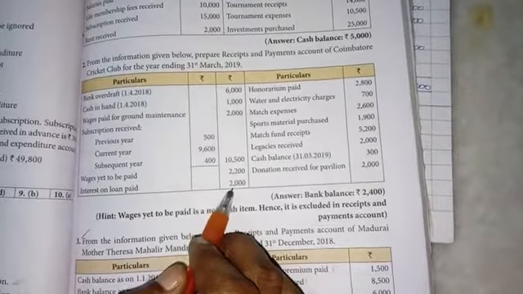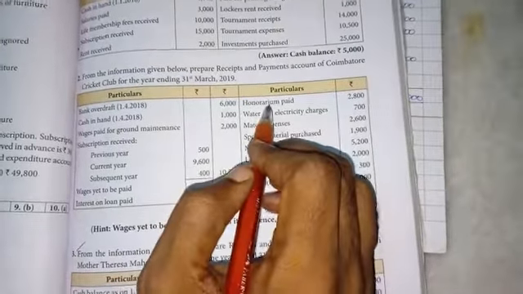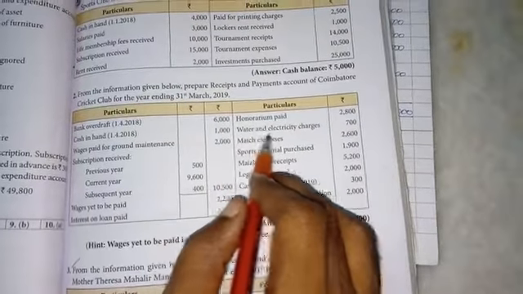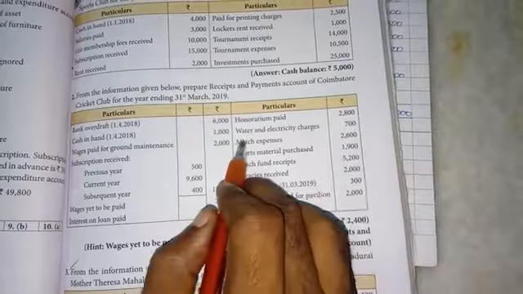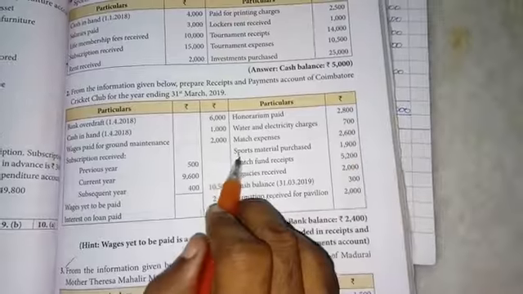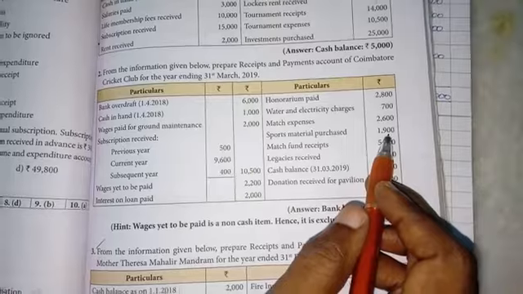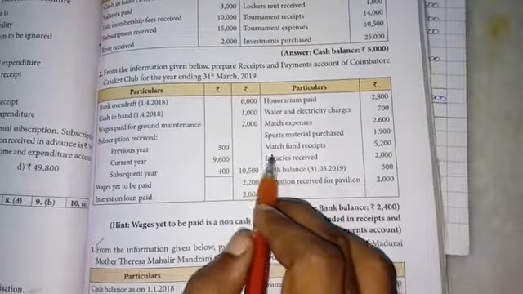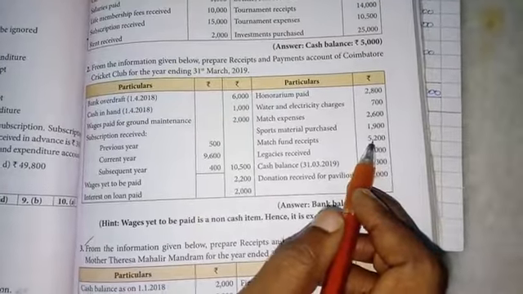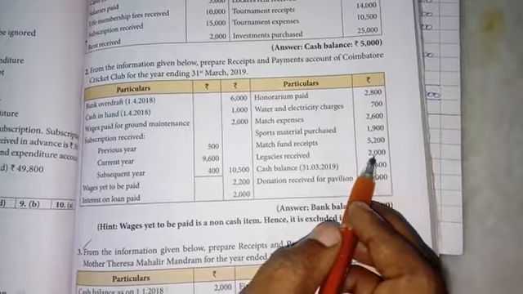Interest on loan paid 2,000. That is a revenue payment, it should appear on the payment side. Honorarium paid, revenue payment, it should appear on the payment side. Water and electricity charges 700, revenue expenditure, it should appear on the payment side. Match expense, revenue expenditure, it should appear on the payment side. Sports material purchase, revenue expenditure, it should appear on the payment side. Match fund receipt, it is a capital receipt, it should appear on the receipt side. Legacies received, capital receipt, it should appear on the receipt side.